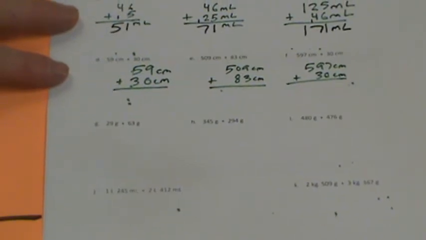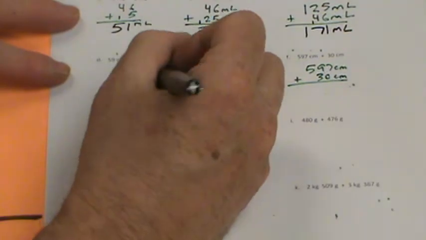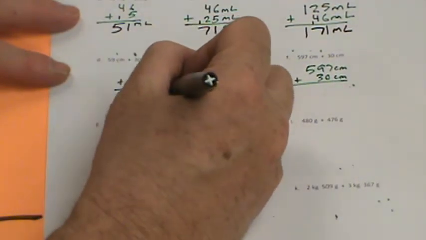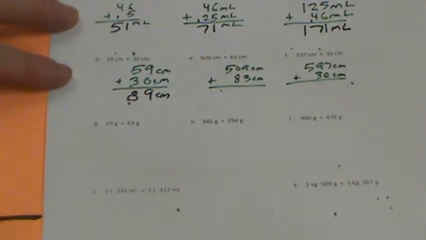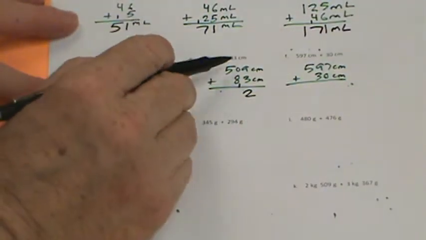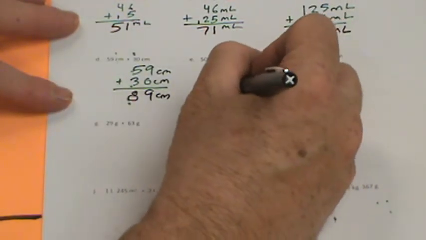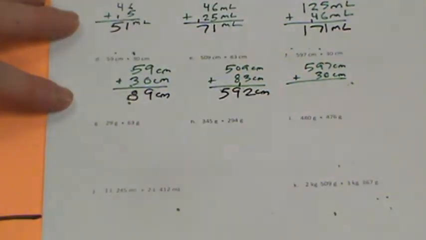We're going to continue on with our next set. Go ahead and try to do these on your own. Maybe pause the video and then come back and check. 9 plus 0 is 9, and 5 plus 3 is 8. 89 centimeters. 9 plus 3: 9, 10, 11, 12 would be 12. Bring up the 1. 0 plus 8 remains 8, but plus the 1 will be 9. And bring down the 5 for 592 centimeters.